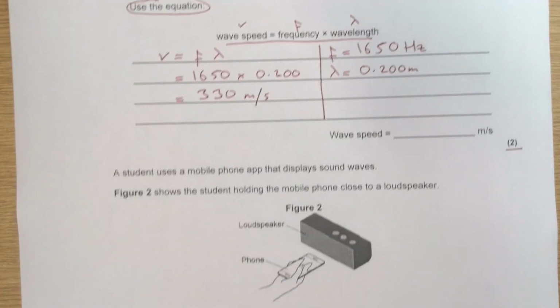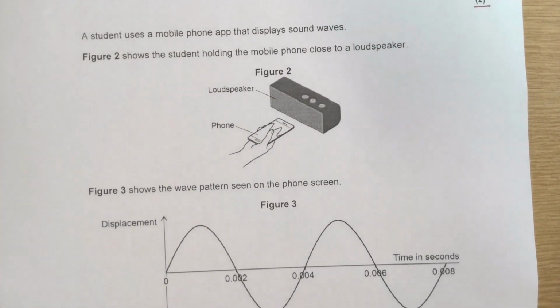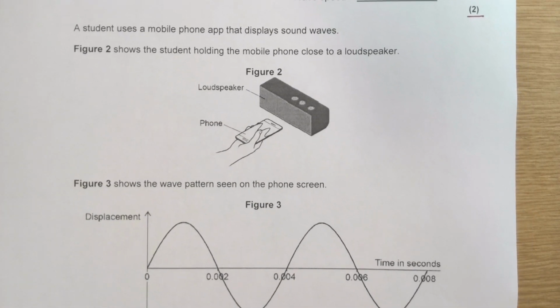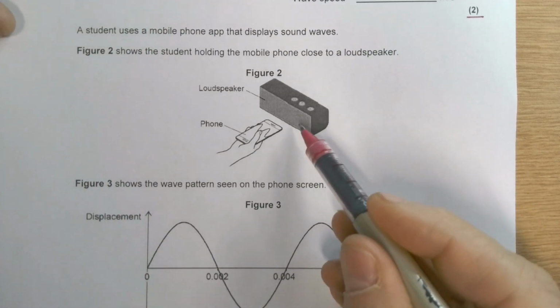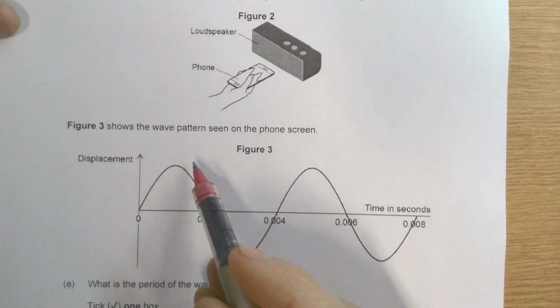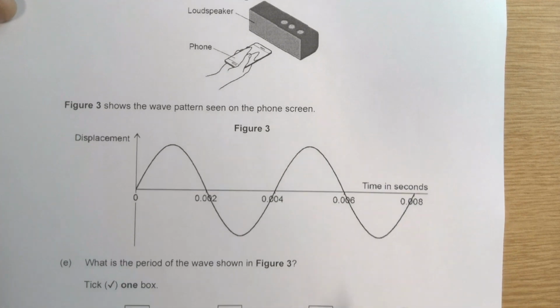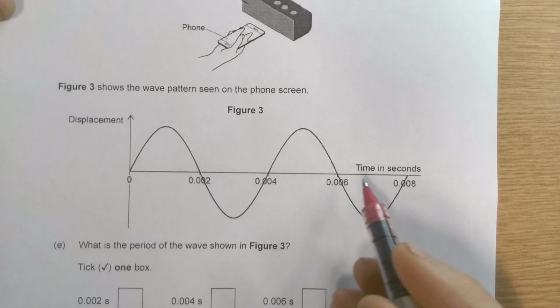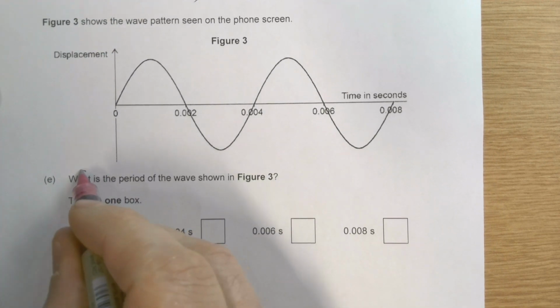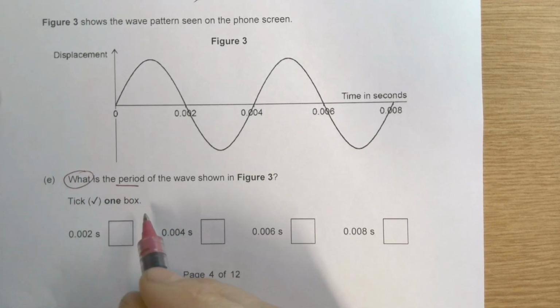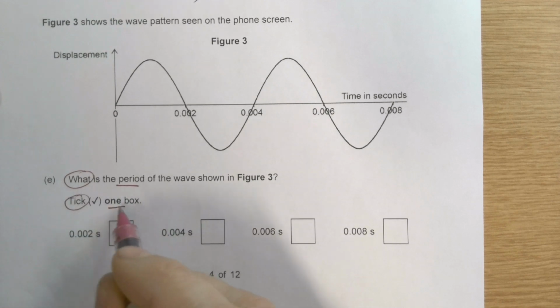Okay, let's have a look at the next question here. So a student uses a mobile phone app that displays sound waves. Figure 2 shows the student holding a mobile phone close to the loudspeaker. Figure 3 shows the wave pattern seen on the phone screen, the displacement against time in seconds. What is the period? So what is the period of the wave? I've got to tick one box.